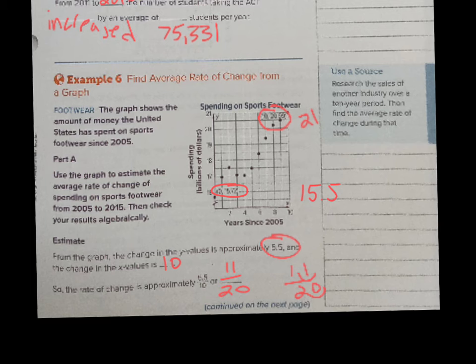So 11 is our y values, right? So spending in billions of dollars. Okay, so what we're saying is on average, and maybe this isn't exactly what we need.